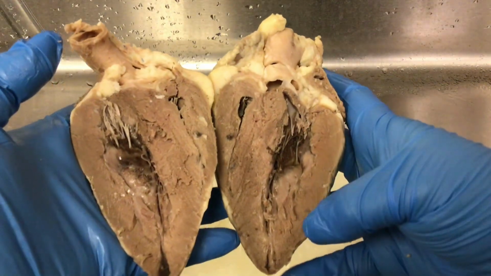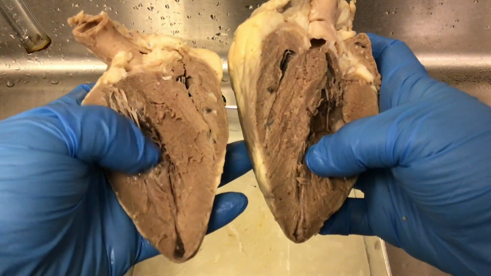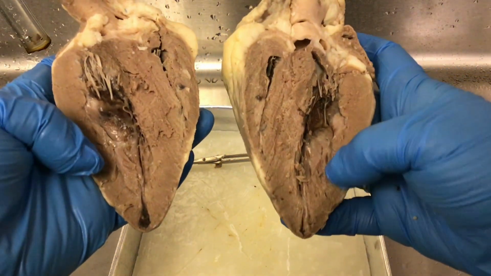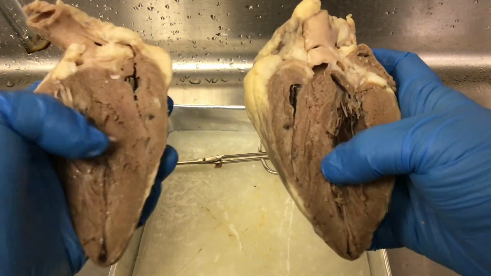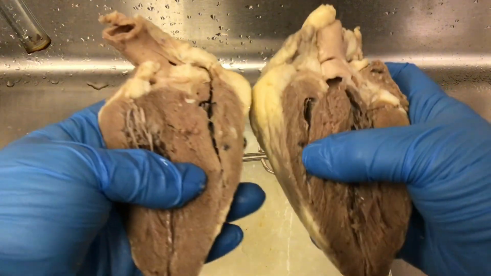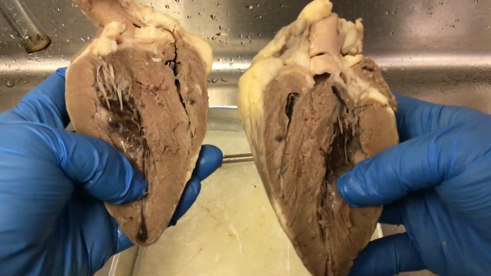Now I can tell the difference because on the left, this would be the left ventricle. The wall of the left ventricle is very, very thick compared to the right side of the heart. The right side of the heart is much smaller because the right ventricle is only pumping blood to the lungs, whereas the left ventricle is pumping blood to the entire body.